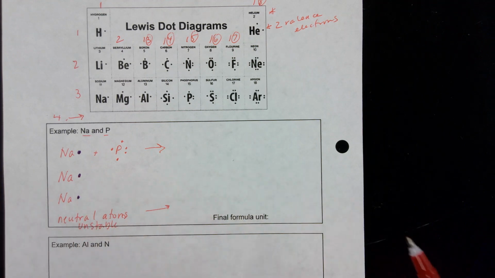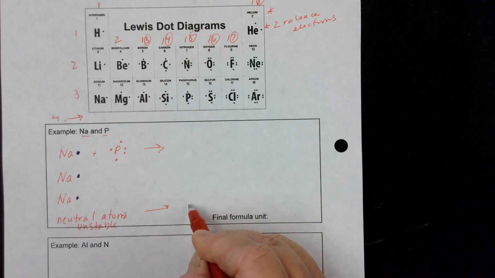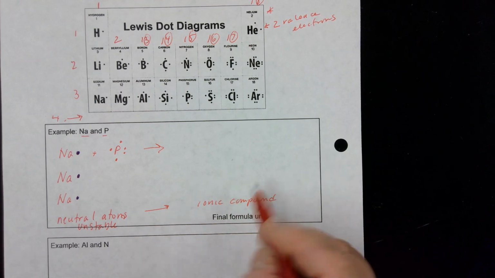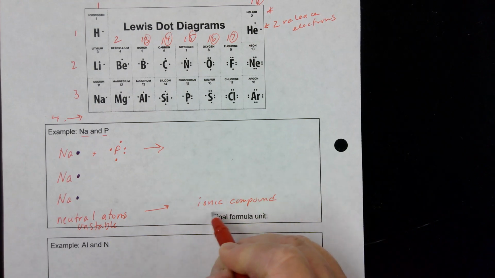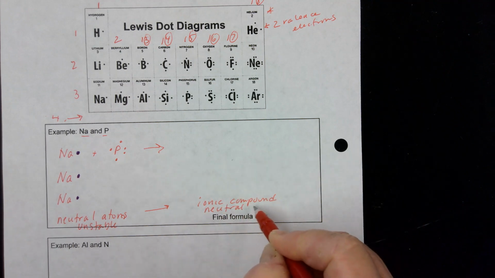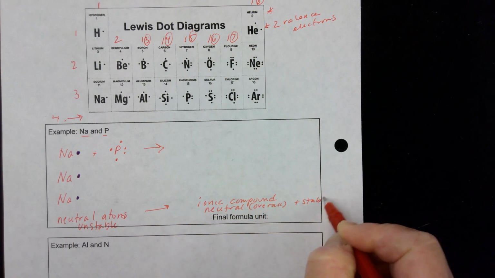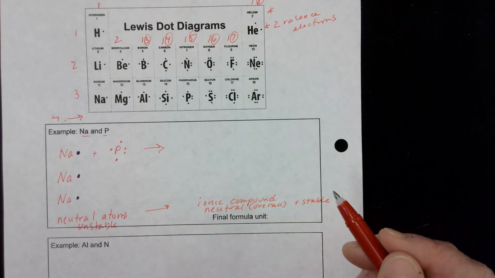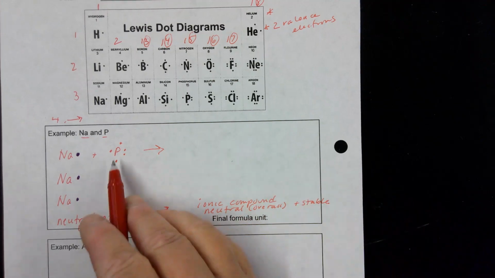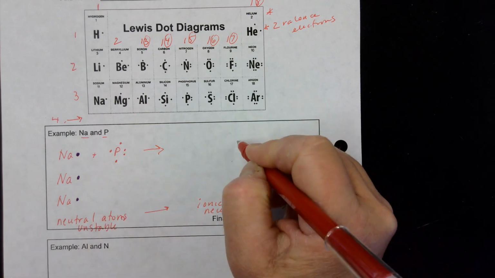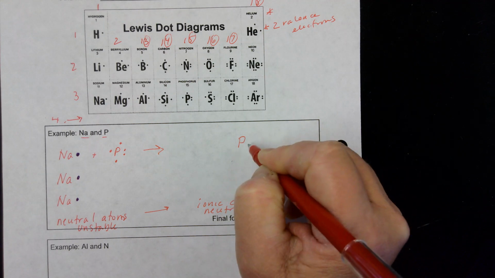What we're going to draw over here is the ionic compound, which is going to be, in the end, the ionic compound as a whole will be neutral overall, and stable. Okay. So let's see what we're talking about here. I'm going to start with phosphorus because it can do the most things here. It's got 3 things that it needs to work on. So I'm going to start with the phosphorus.